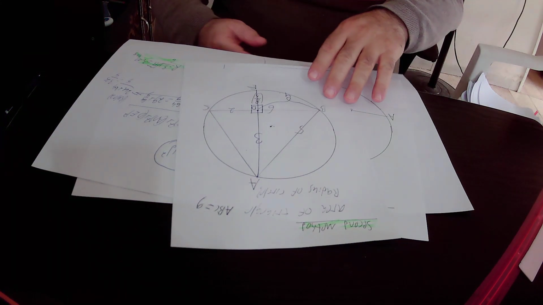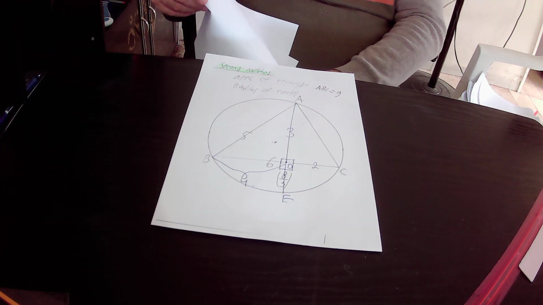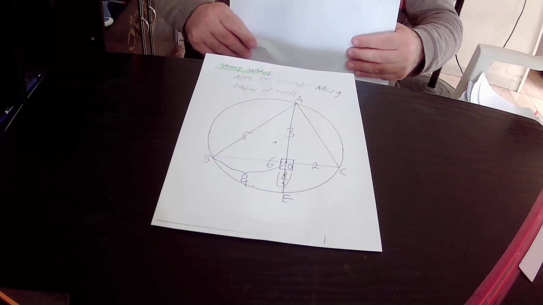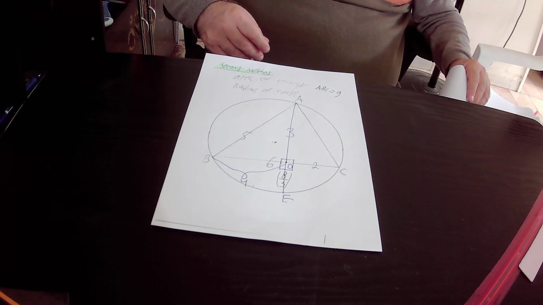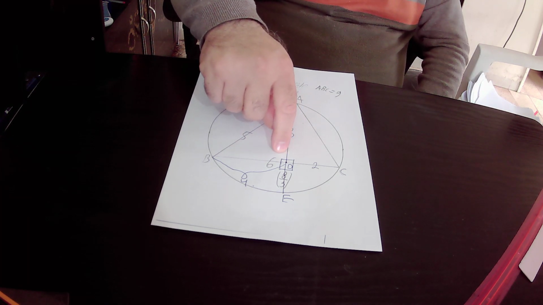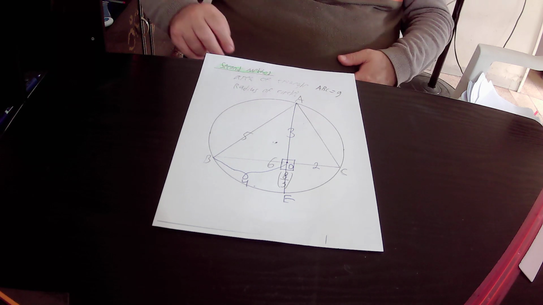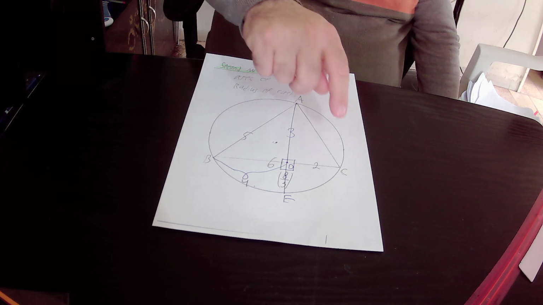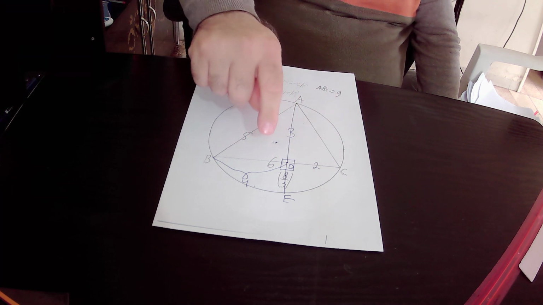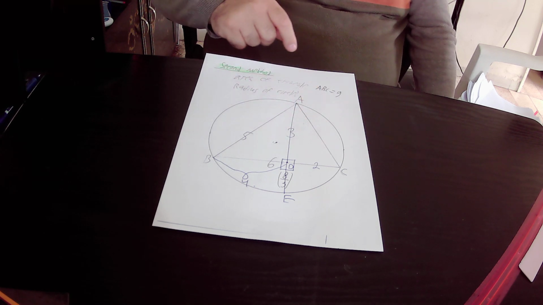Then I present to you how to find the radius of this circle that encloses triangle ABC according to the second method. In the second method, we use the facts that we already found out in the first method. Here from point A we draw a perpendicular to BC. This angle equals 90 degrees and this angle equals 90 degrees according to our construction. Here we know from method 1 that DC equals 2, BD equals 4, and AD equals 3.